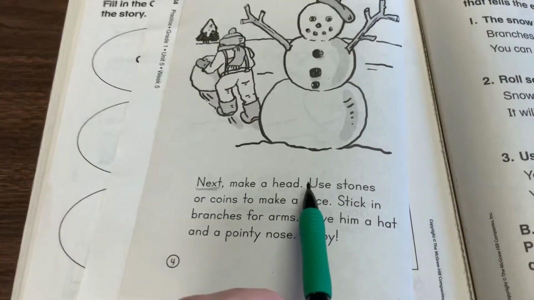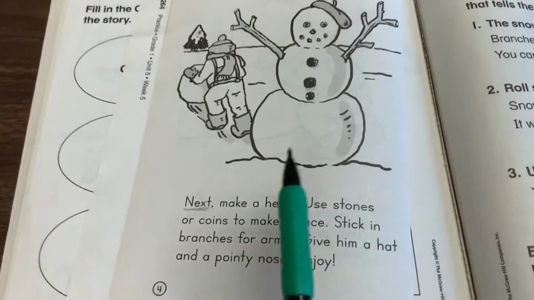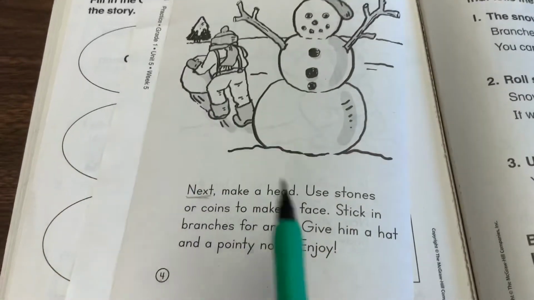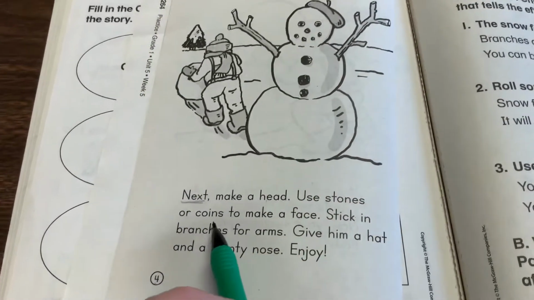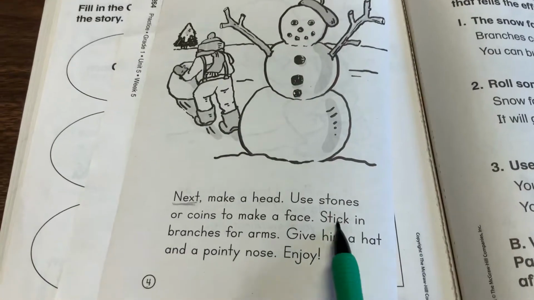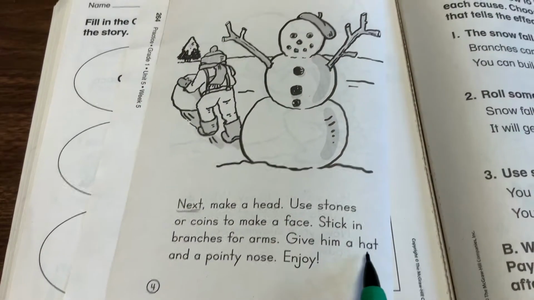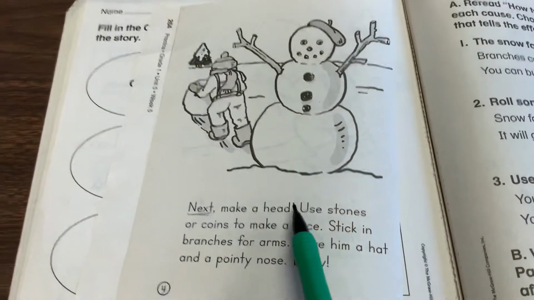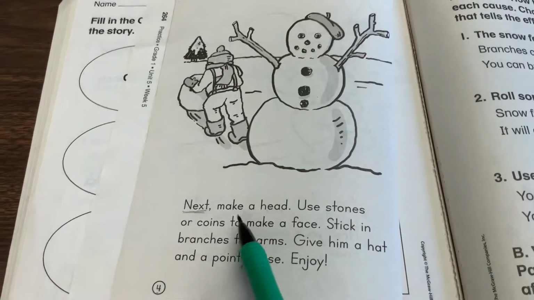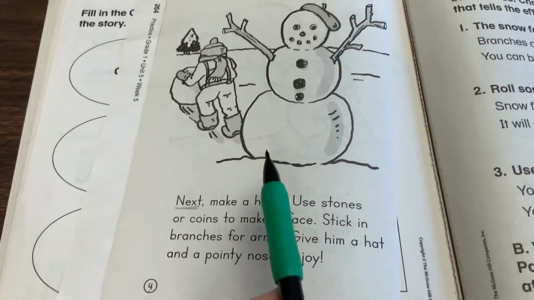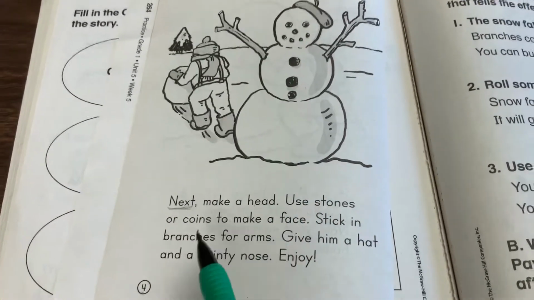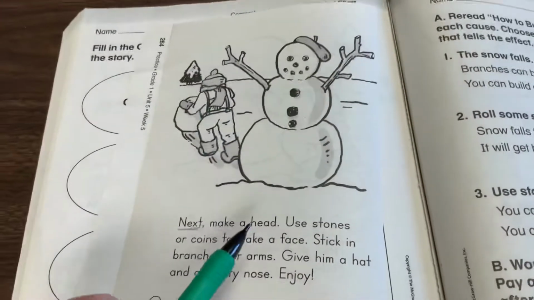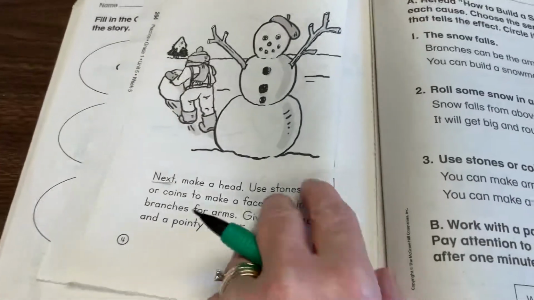Okay, so what are some things that we needed? Remember when we talked about how to do something, we talked about first you need your materials. So what materials did you need? Well, so far we've needed snow. We need stones or coins, sticks, a hat, and something for a pointy nose. Okay, so what was the effect of rolling the 3 snowballs and putting in stones or coins and sticks and a hat and a pointy nose? You have a snowman.